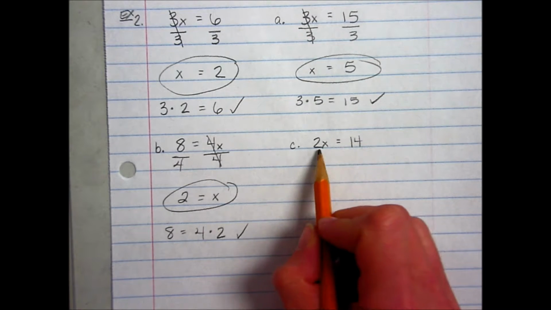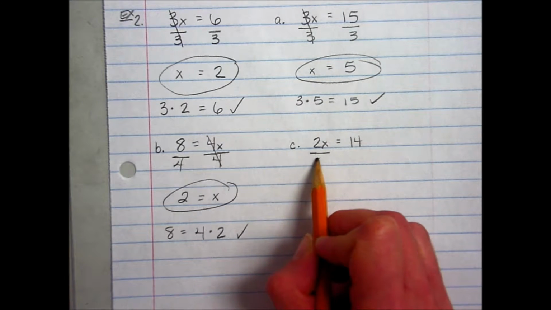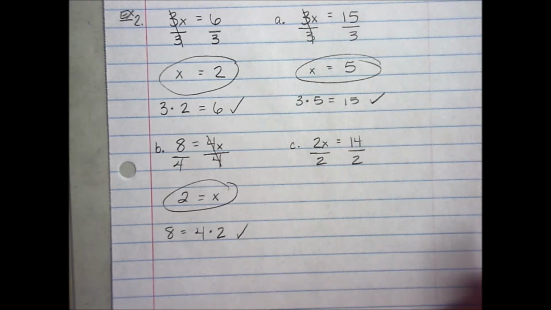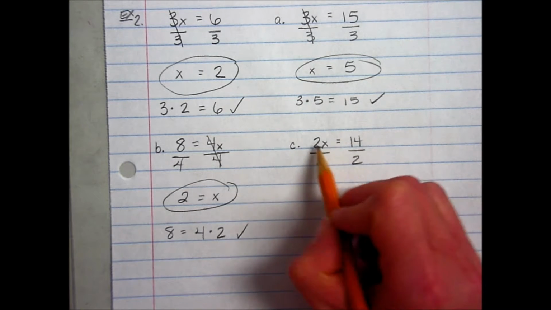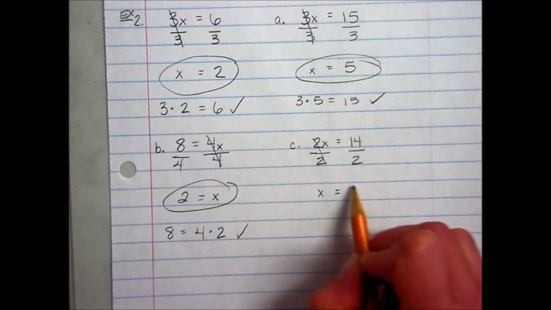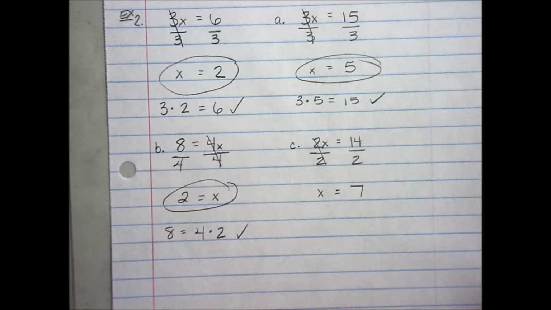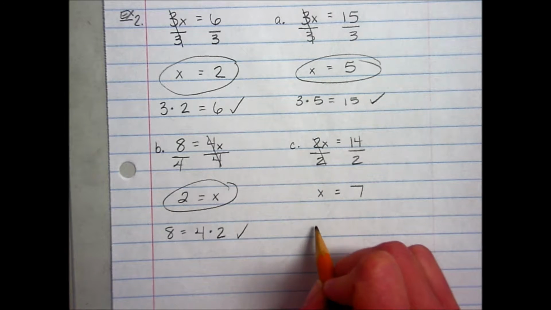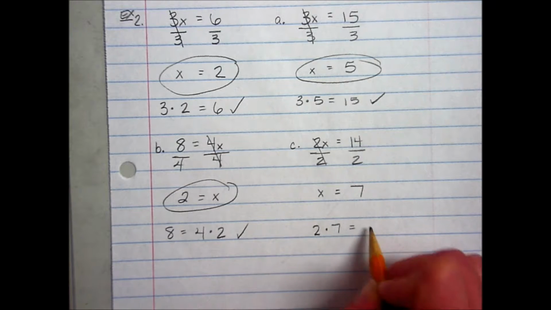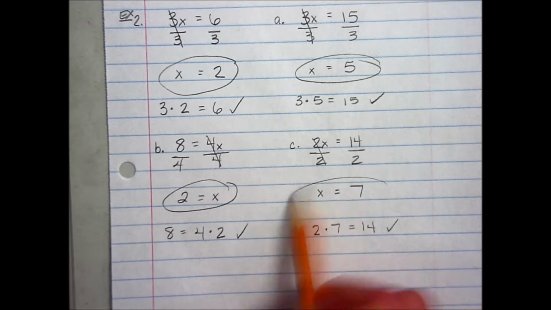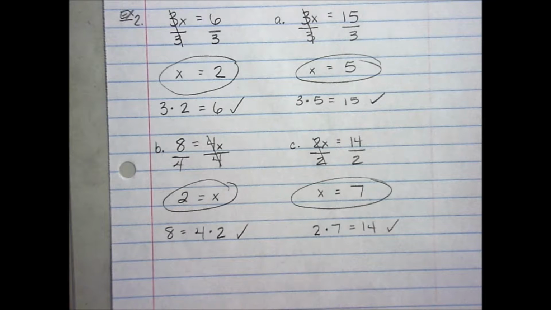And here, we'll need to get the x by itself, so we will divide by 2 on both sides. X will equal 7. Let's check. 2 times 7 needs to equal 14, and it does. So on these problems, even if you have a decimal or a fraction, you still do the same thing.